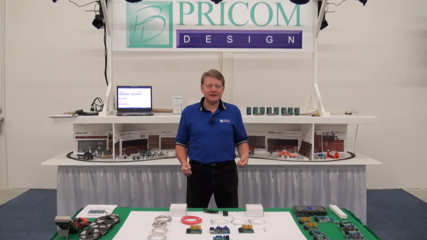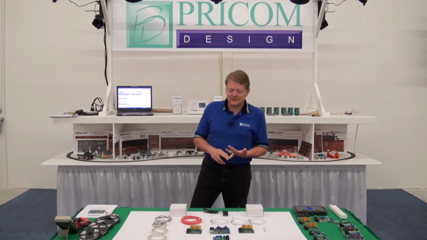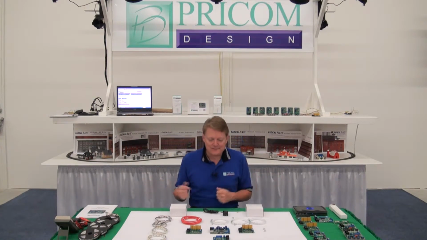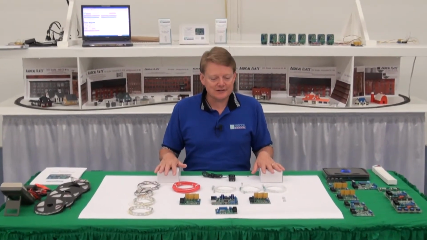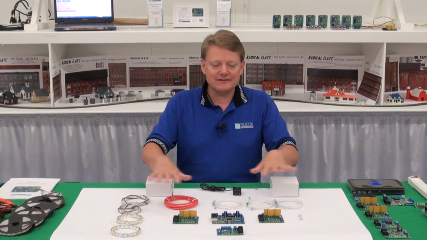So let's have a look at some of the pieces that are included with your layout lighting solution, as well as some of the pieces that are included in the starter kit. We do have a complete starter kit to get you going really fast. Then we're going to talk a little bit about some of the additional things that you can add to your system. On my table here, on the white, I've got what we call the starter kit. The starter kit includes everything you see here, everything you're going to need to get going pretty quickly.